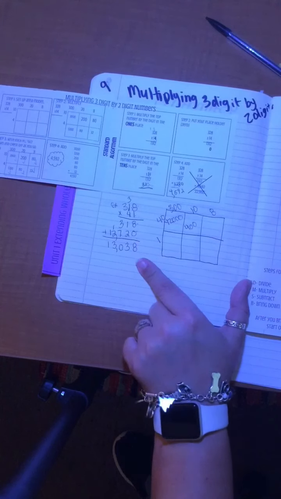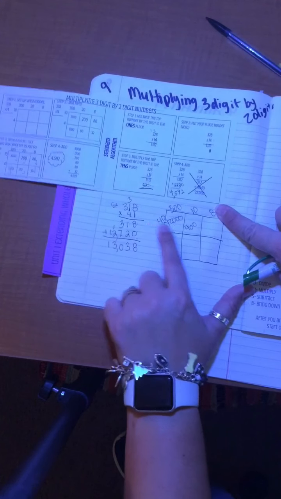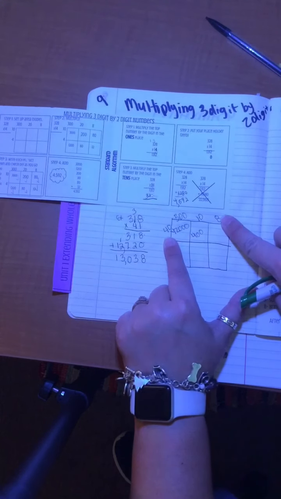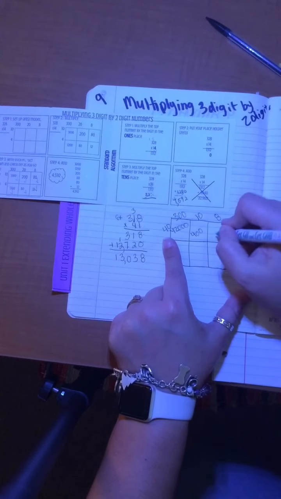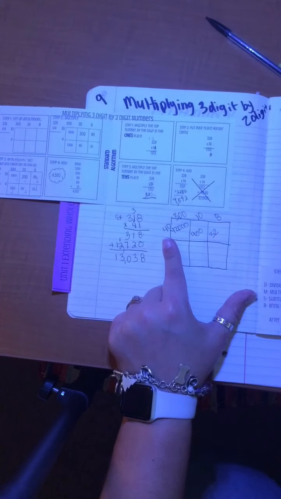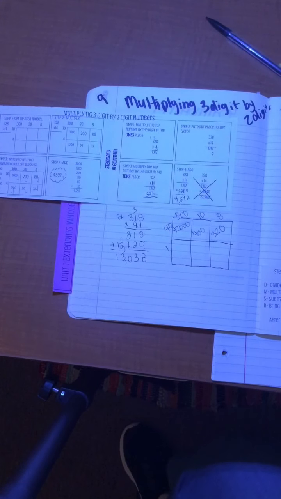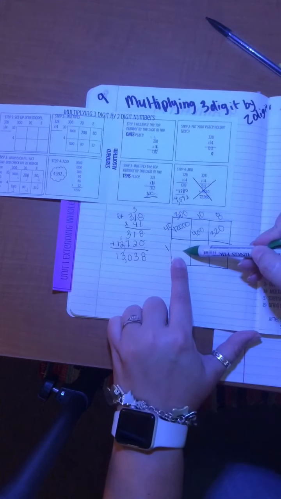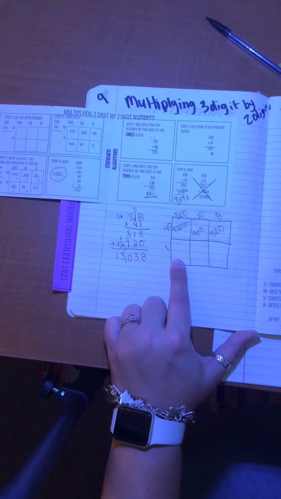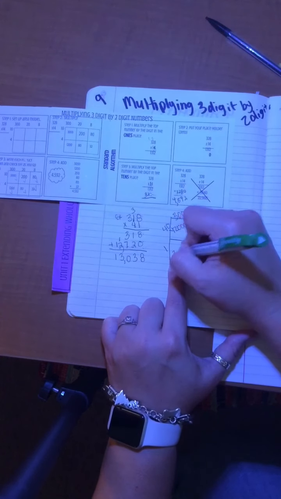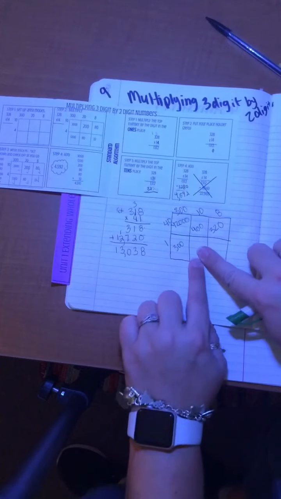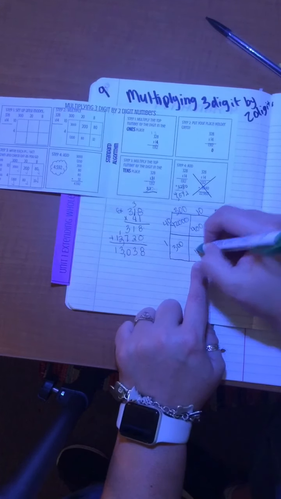Yes. Okay, for this box, I'm doing 40 times 8. So 4 times 8 is 32. How many zeros? 1. 320. Yes. This box, 300. Yes. This one's pretty easy. This one? 10. Yes. And 8.